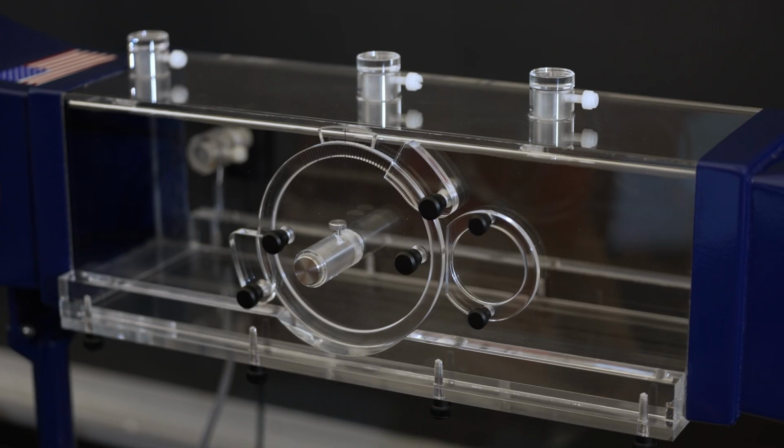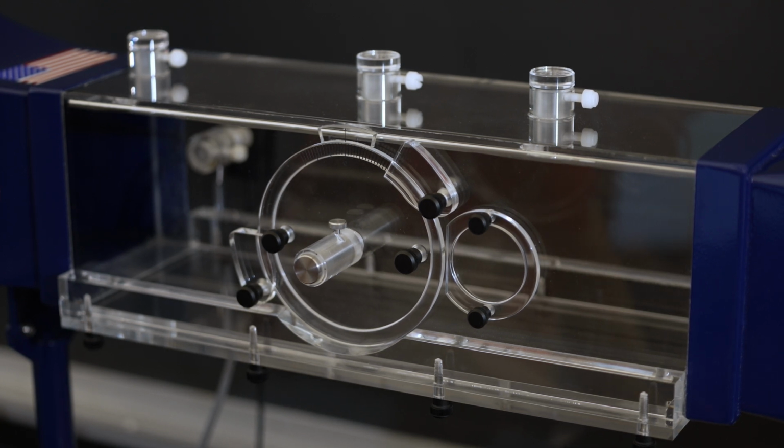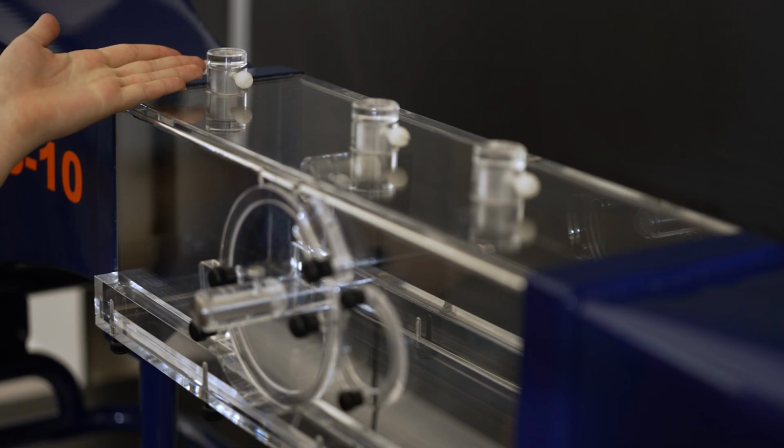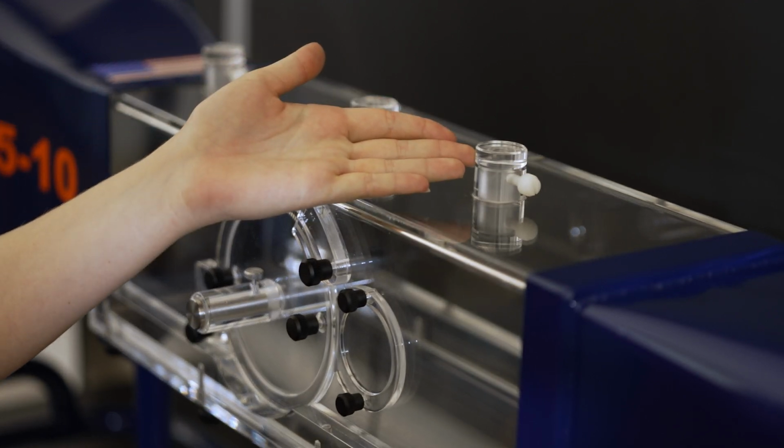The test section, which is 15 centimeters square by 45.5 centimeters long, is the central portion of the wind tunnel, where test models, test specimens, and measurement instruments are placed for fluid dynamic testing. It is designed to provide a uniform and controlled airflow around the test object. It also features roof tappings and a lateral window for access.